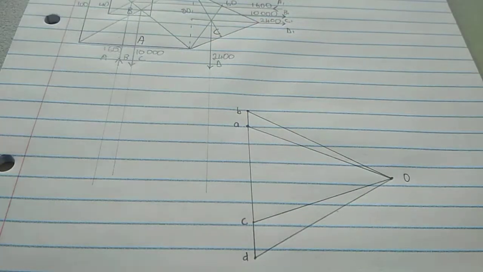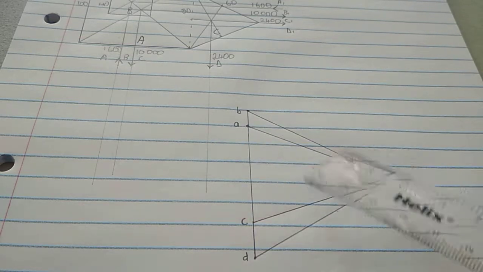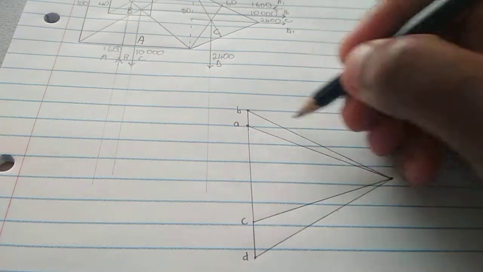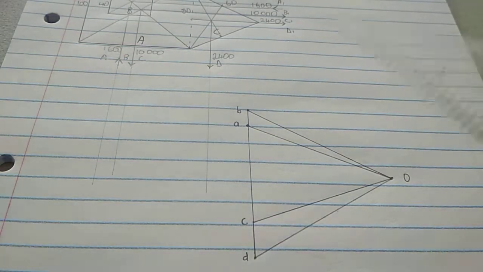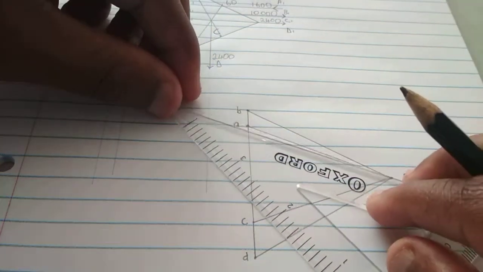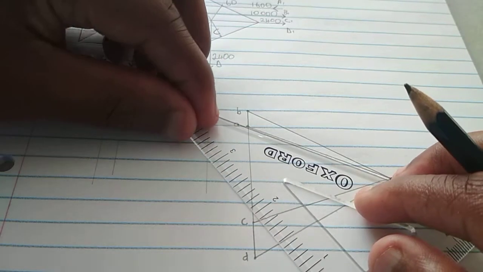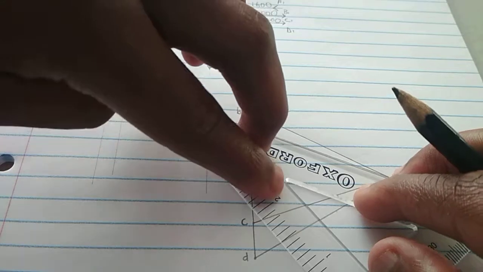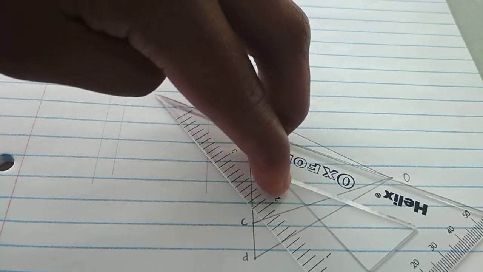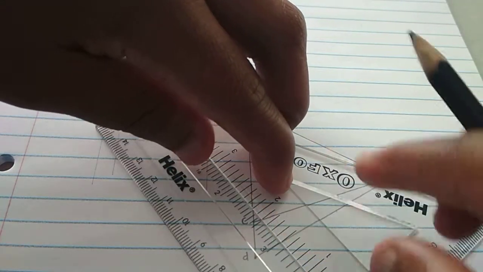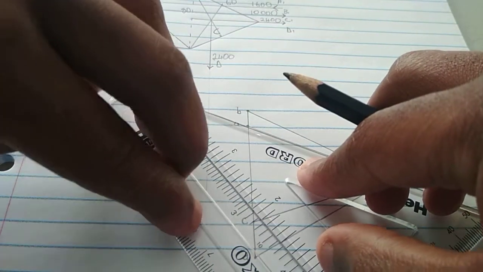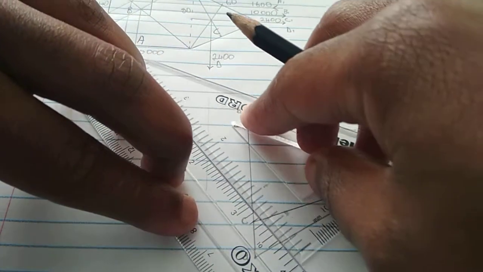Okay. Now, what we're going to do is take these lines as they are and bring them up there. We're going to start with line AO. So we put our set square like that. Then we put our ruler this side, and we roll it.